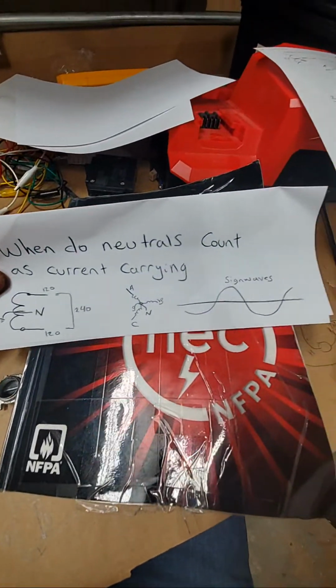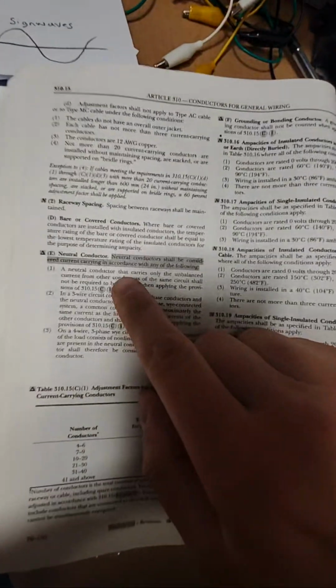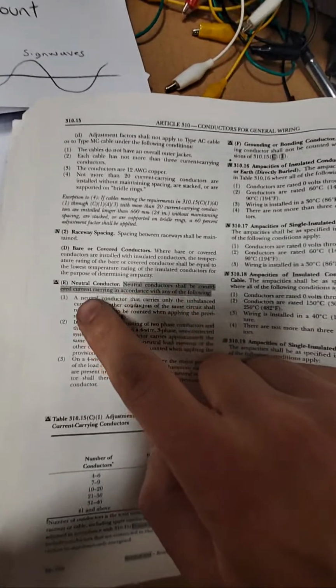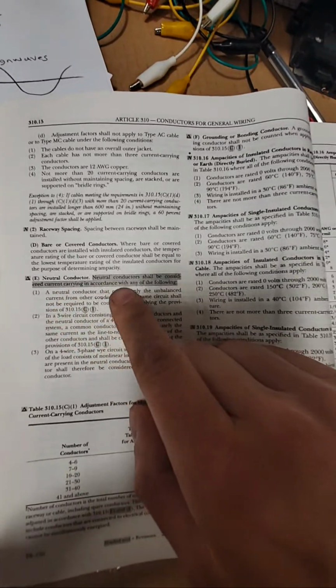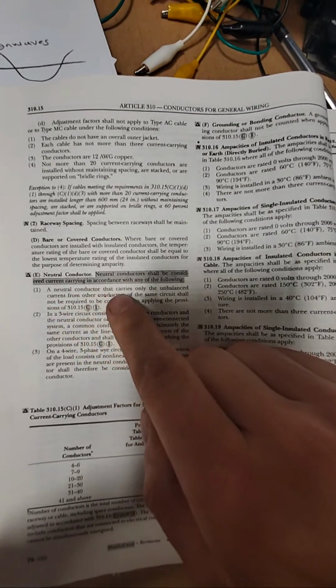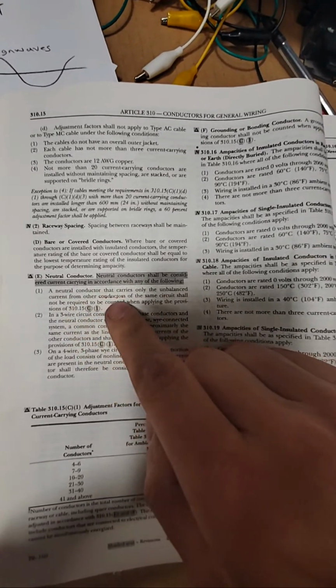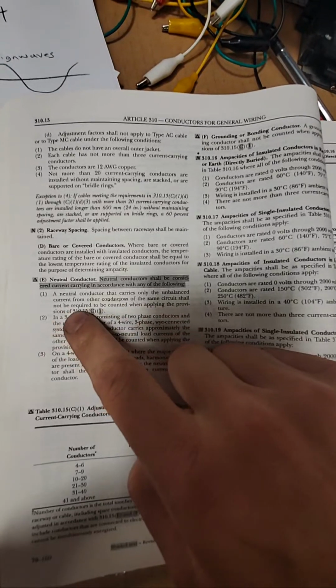So when do neutrals count as current carrying? This is when they count. First we've got to look here. Neutral conductor shall be considered current carrying in accordance with any of the following. A neutral conductor that carries only the unbalanced current from the other conductors of the same circuit shall not be required to be counted.